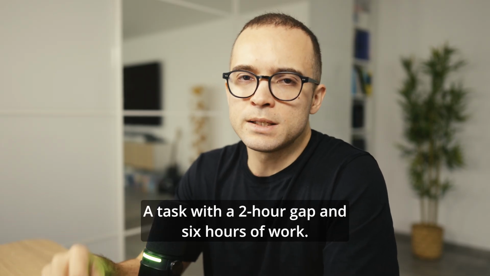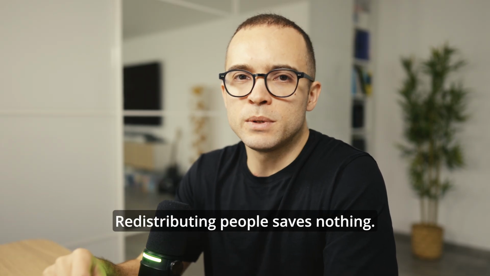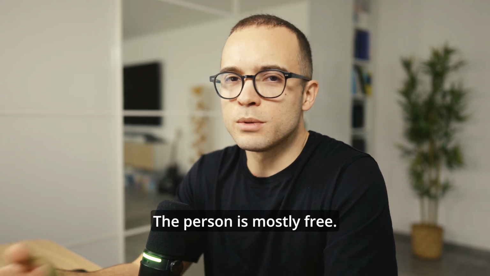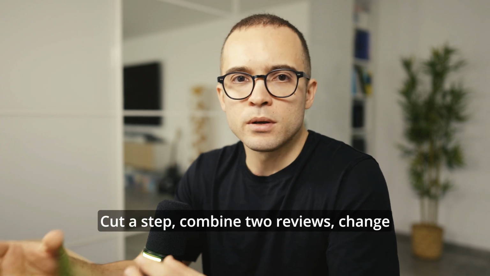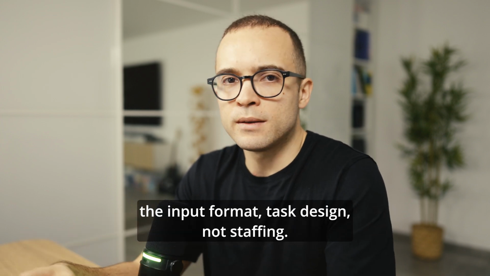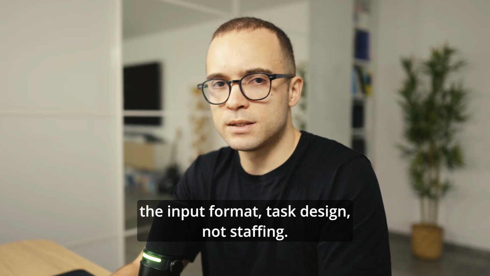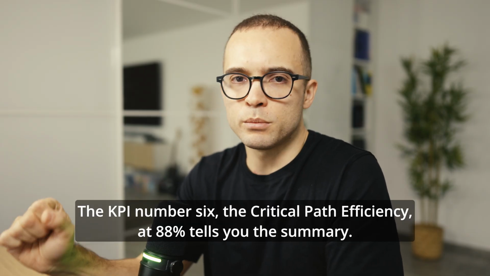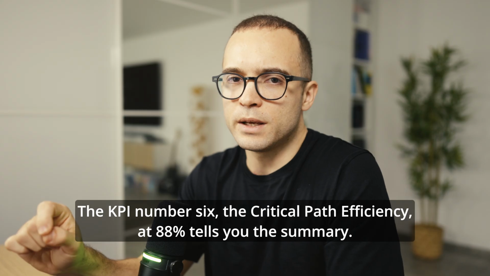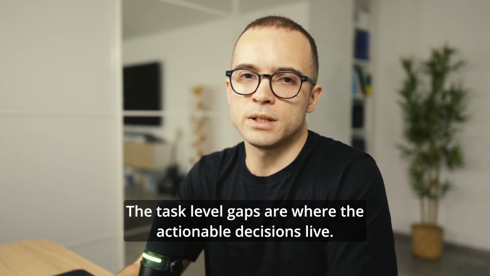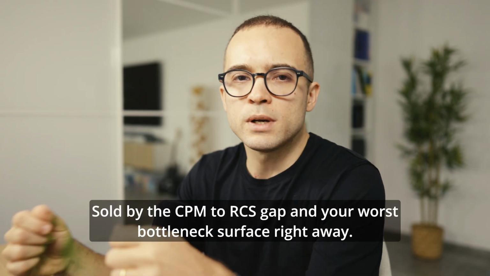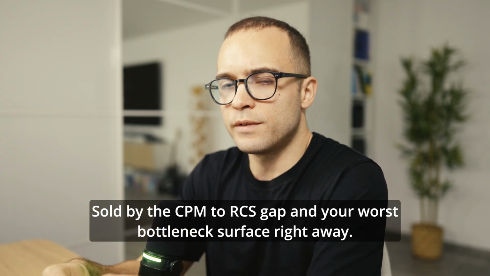Now flip it. A task with a 2-hour gap and 6 hours of work. Redistributing people saves nothing. The person is mostly free. The 6 hours is the constraint. Cut a step, combine 2 reviews, change the input format: task design, not staffing. The KPI number 6, the critical path efficiency at 88%, tells you the summary. But don't stop there. The task level gaps are where the actionable decisions live. Sort by the CPM to RCS gap, and your worst bottlenecks surface right away.